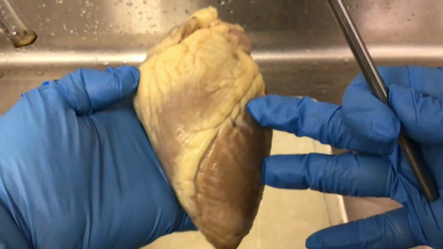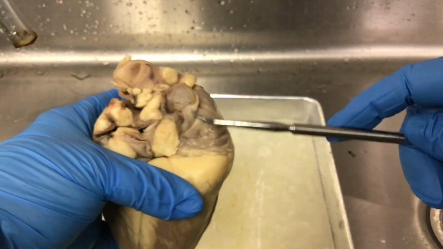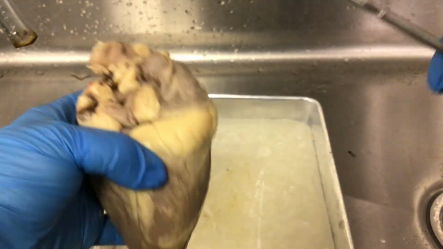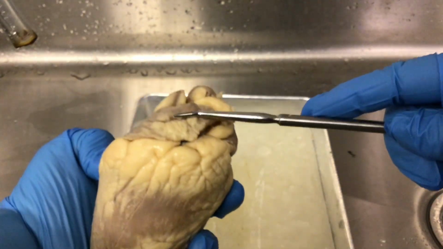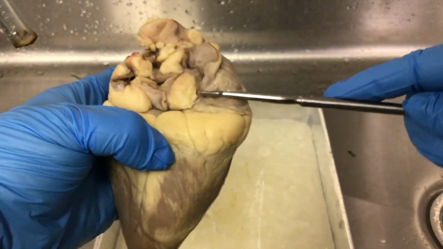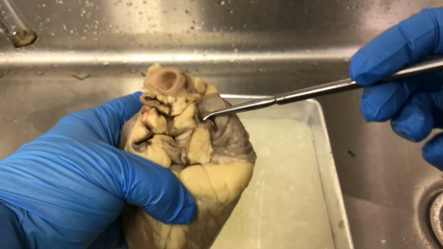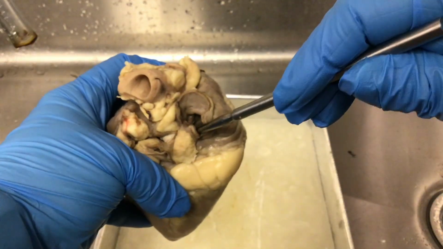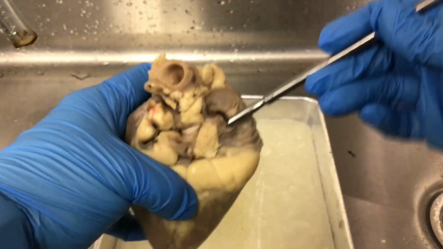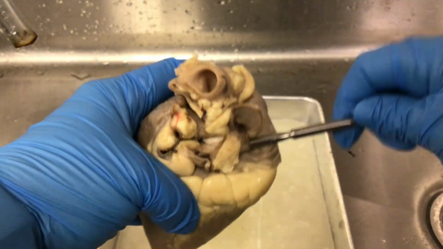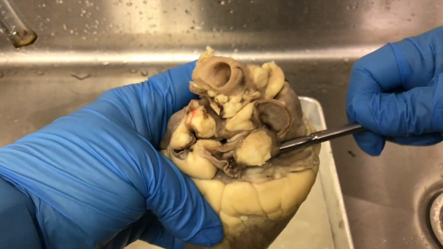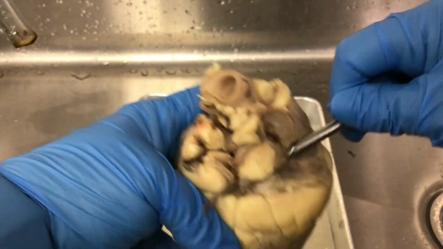Now, with a lot of hearts, when we get into the lab, you cannot see the superior vena cava. So again, this is the auricle of the right atrium. If we come behind that, we can see this opening here. This is the superior vena cava. And if I stick my probe through, you can actually see where it will come out here.